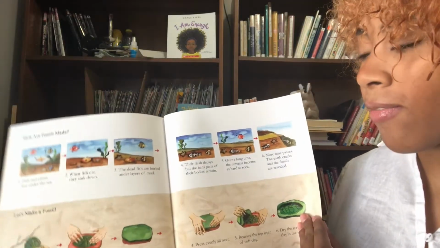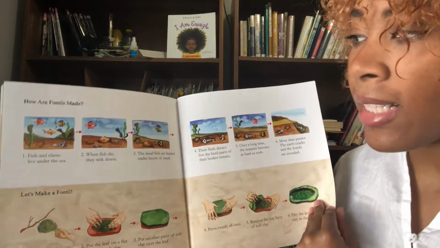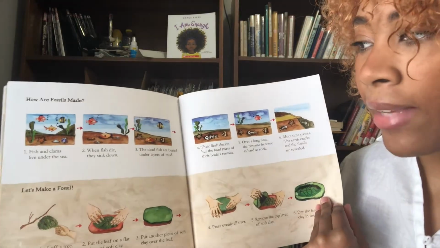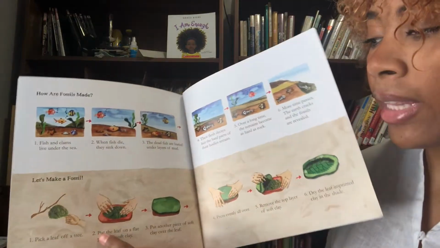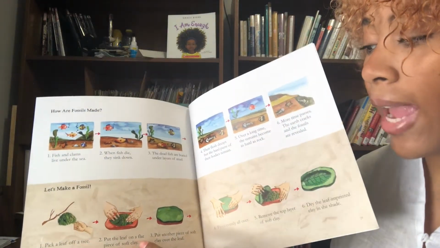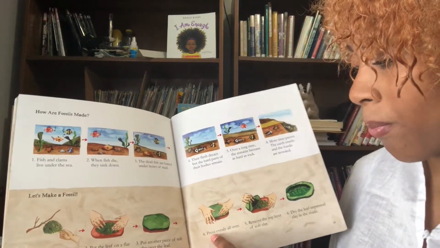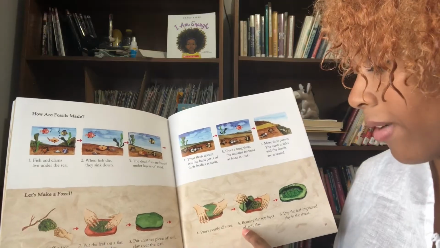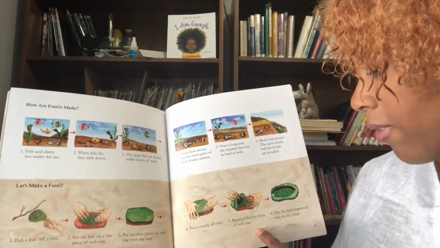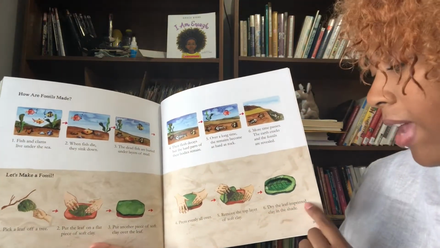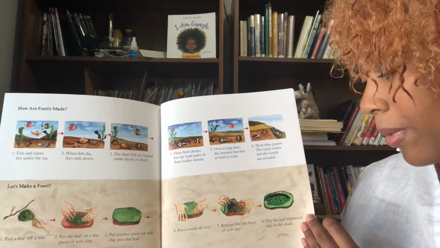So you can make a fossil at home. It says, let's make a fossil. 1, pick a leaf off of a tree. 2, put the leaf on a flat piece of soft clay. 3, put another piece of soft clay over the leaf. 4, press evenly all over. 5, remove the top layer of soft clay. 6, dry the leaf-imprinted clay in the shape.